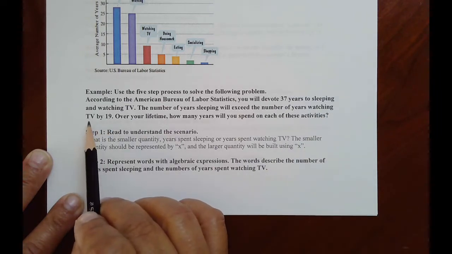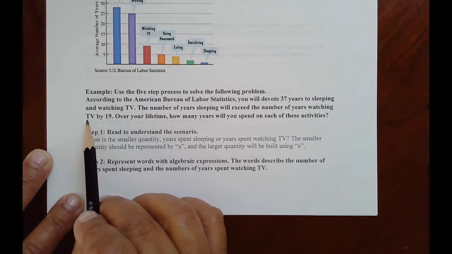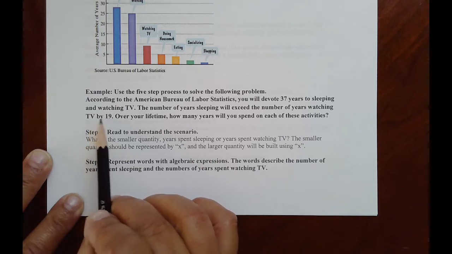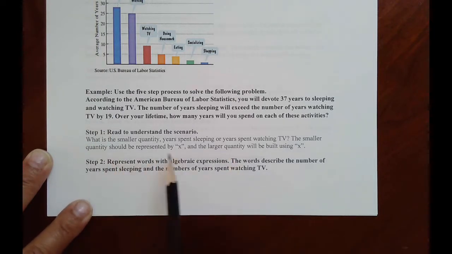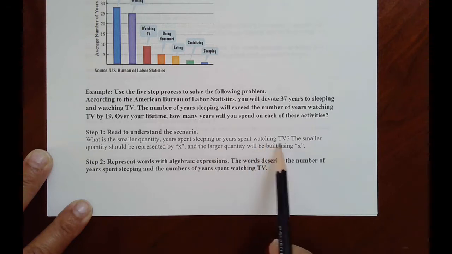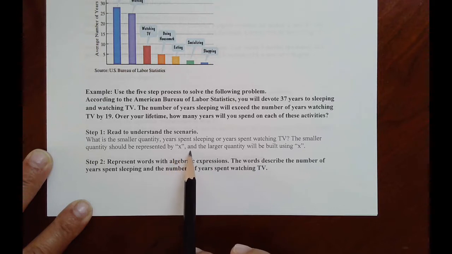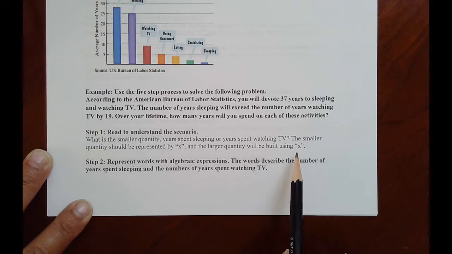So the number of years watching TV is the smaller quantity, and typically the smaller quantity is the one that we represent with just x, whereas the larger quantity is represented also using x, but in terms of how you have represented the smaller quantity. So what is the smaller quantity? Years spent sleeping or years spent watching TV. I just discussed that. Smaller quantity should be represented by x, and the larger quantity will be built using x.